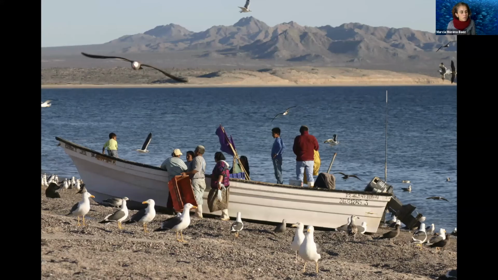So another example that I can bring is the work that I have done with small-scale fisheries. And this particular project is a project that I worked on while I was doing my PhD. We worked in 17 different communities in the Northern Gulf of California, and we wanted to integrate their local ecological knowledge.